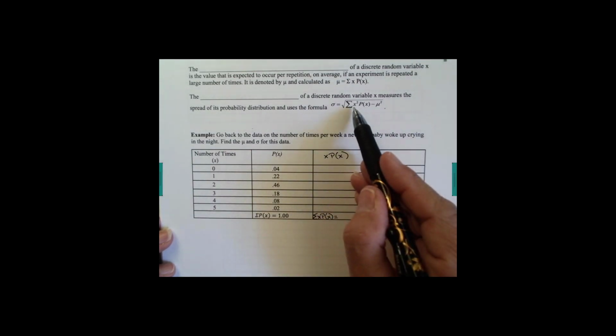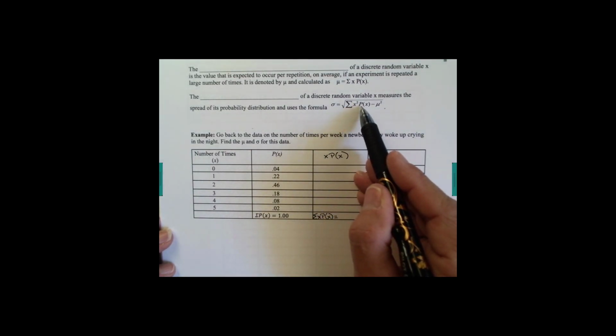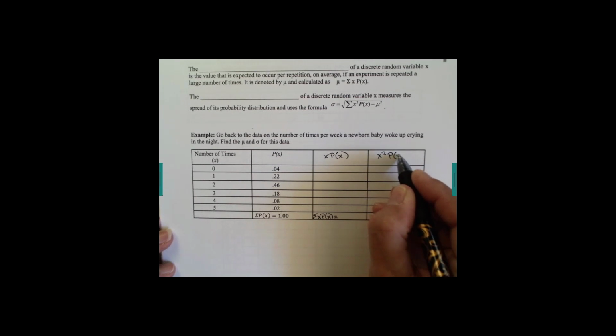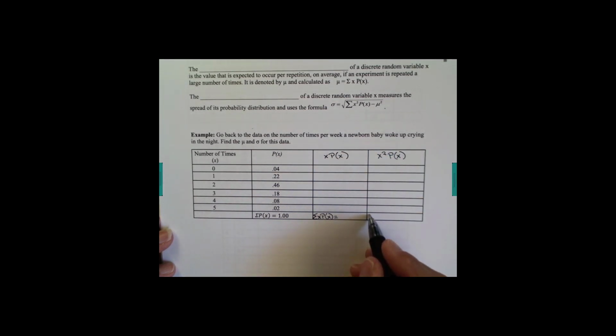And then the next thing I'm going to need is x squared times probability of x. Well, that's going to be my next column. And down here at the bottom, I'll have the sum of x squared times the probability of x. You should be able to do that fairly easily. Go ahead, finish this table, and then we'll use it to plug the numbers into the formulas and calculate the mean and the standard deviation.